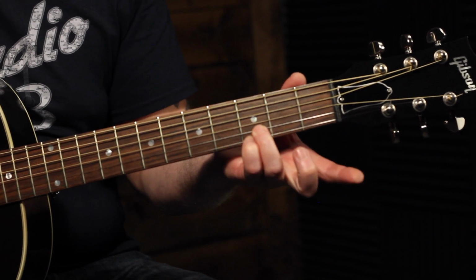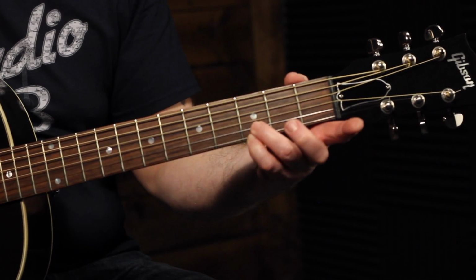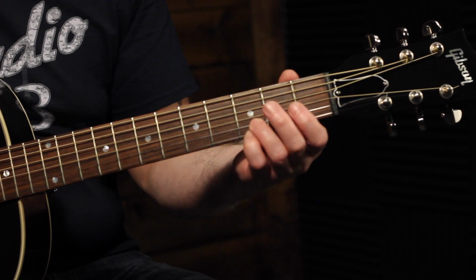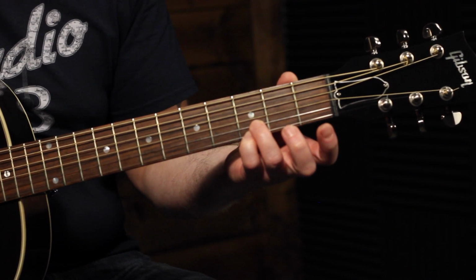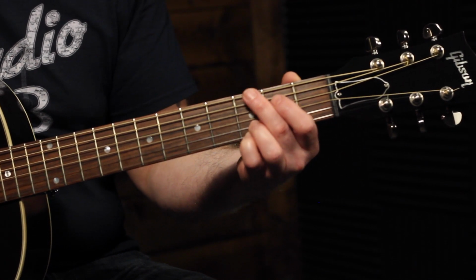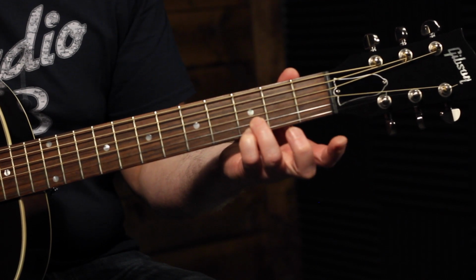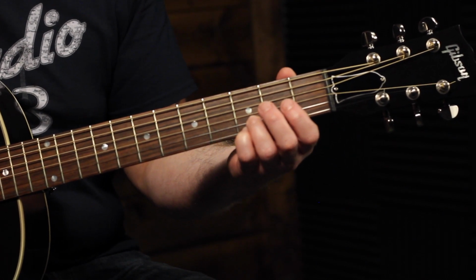And the reason that we're going to leave those 2 fingers down is because we're going to be able to use those same notes in 3 of these 4 chords. And so it's really helpful with transitioning because you don't have to move these fingers. And that's a key part of changing chords smoothly.